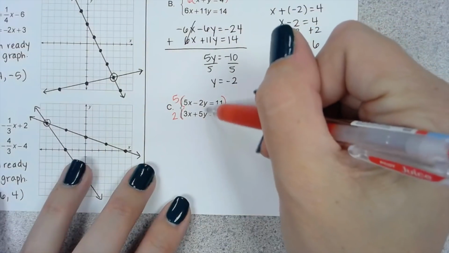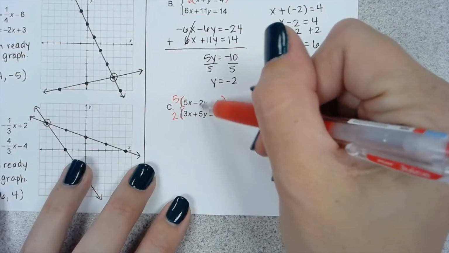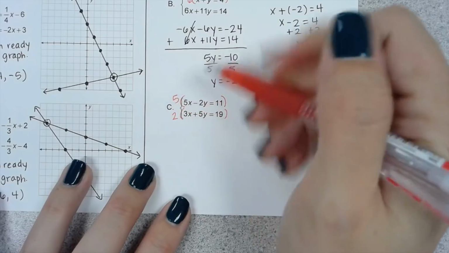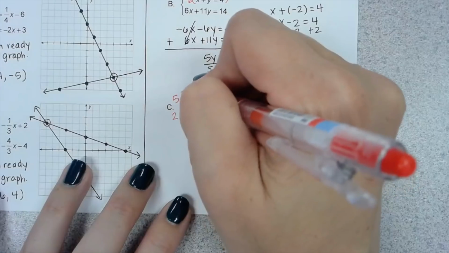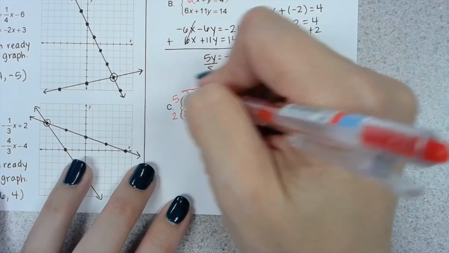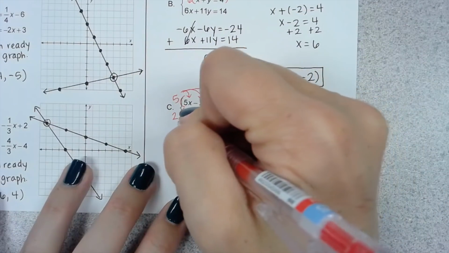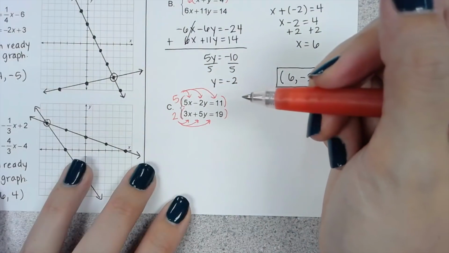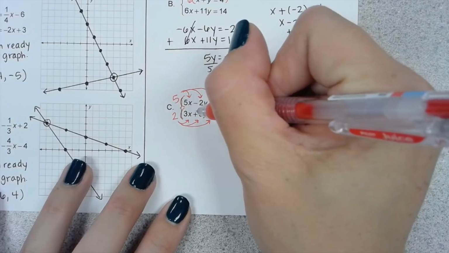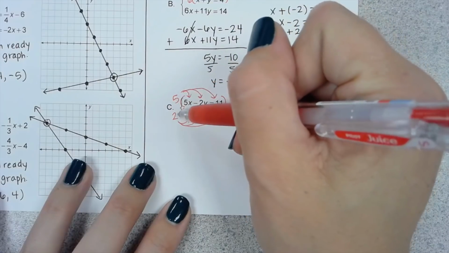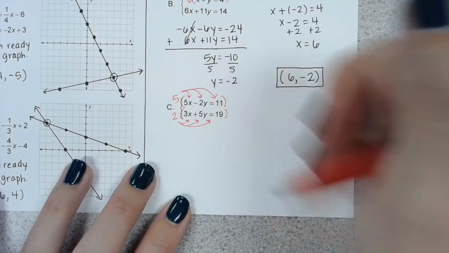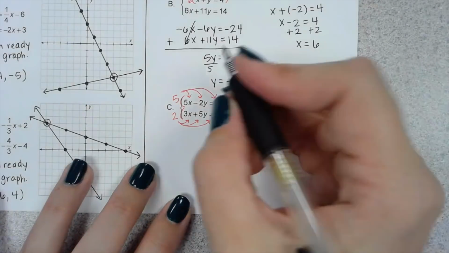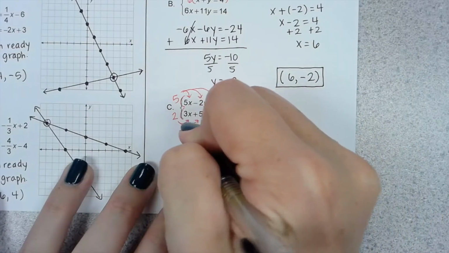Notice how since the y's were already opposite signs, I don't need to give either one of them a negative, because when I do the distributive property here, it's going to make this be a -10. And when I do the distributive property here, it's going to make this be a +10. So the negative here and the positive here meant that I only had to multiply to change the numbers out front, or to change the coefficients. I didn't actually have to change the numbers on the inside. Excuse me, the sign of the number.